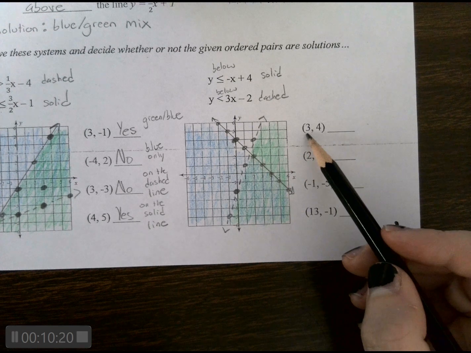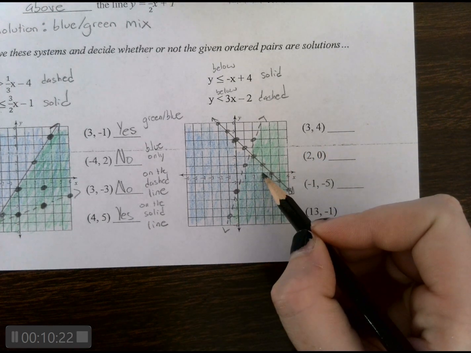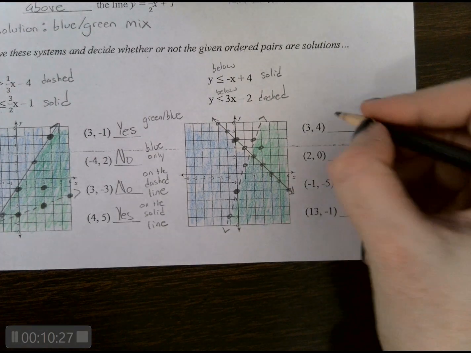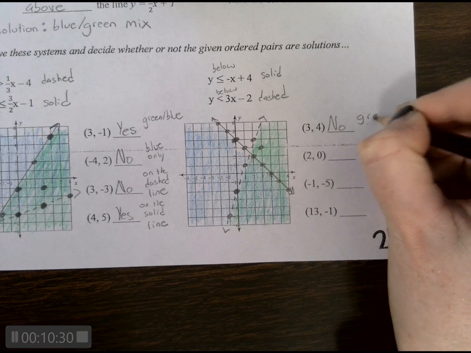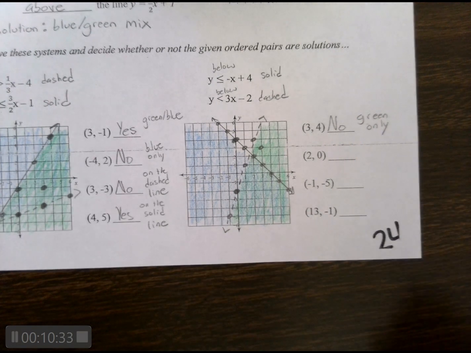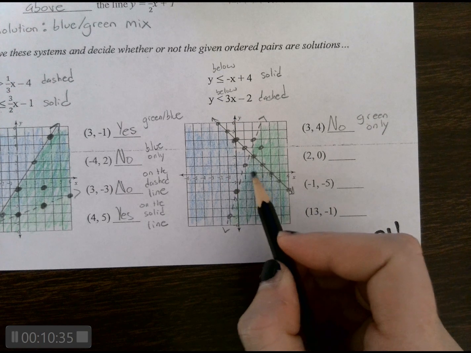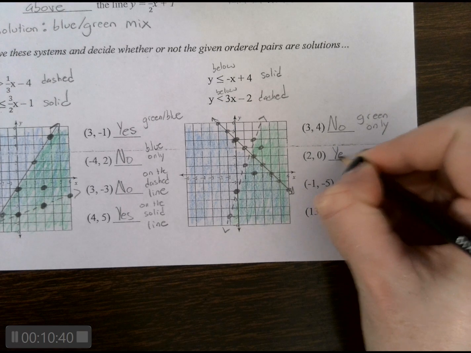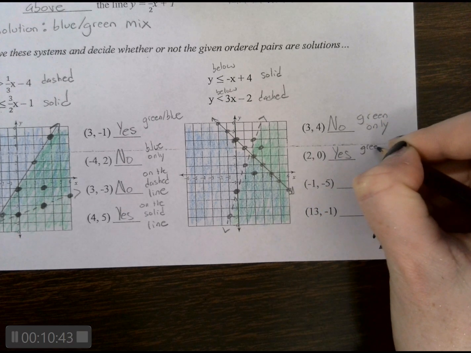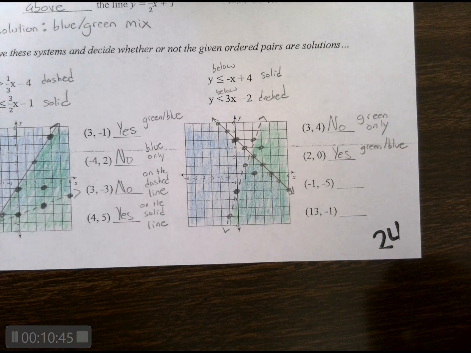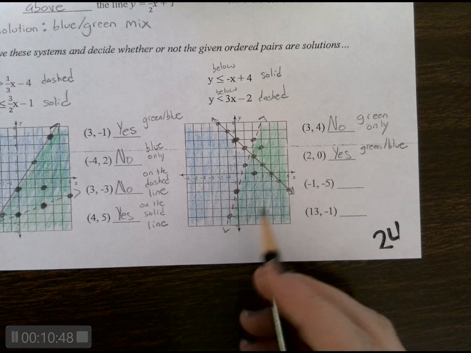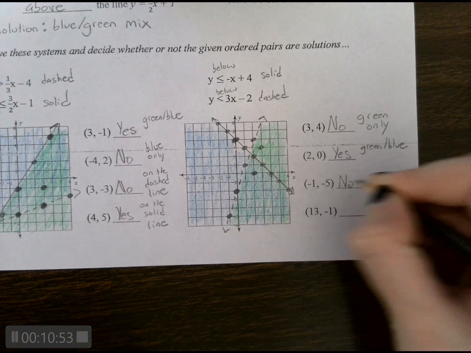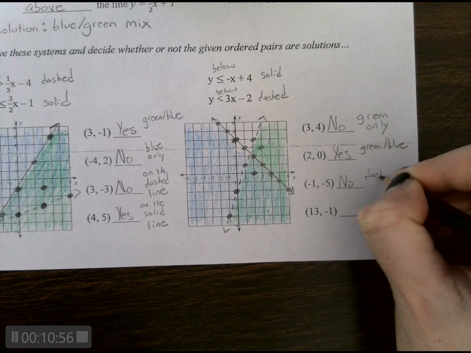Potential solutions. 3, 4. So I'm going to go over 3 and up 4. Is that a solution? No, because it's green only. Okay, what about 2, 0? Which is right here. Yes, because it's in the green-blue mix. Okay, what about -1, -5? No, because it's on the dashed line.